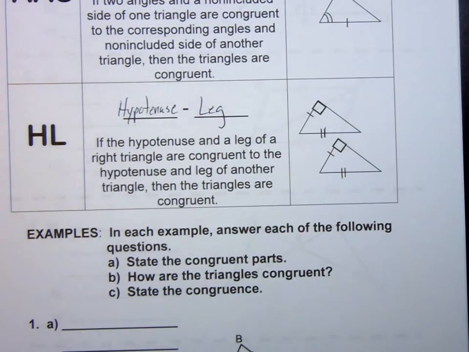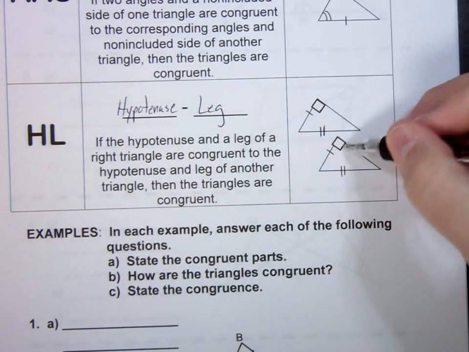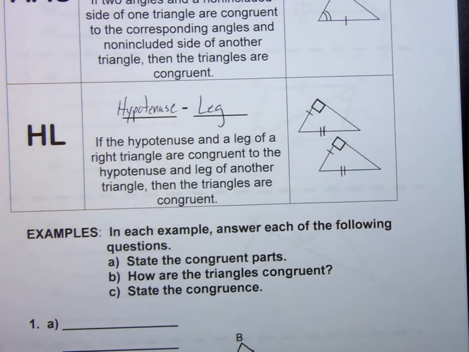So while all the other things have three things you need, and this one only looks like it has two, you really have three because you also have the right angles. Remember, because it only works for right triangles. Only works for right triangles.